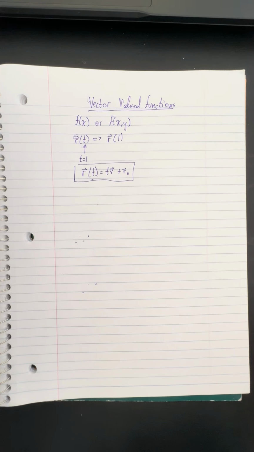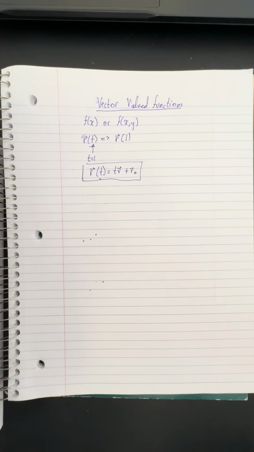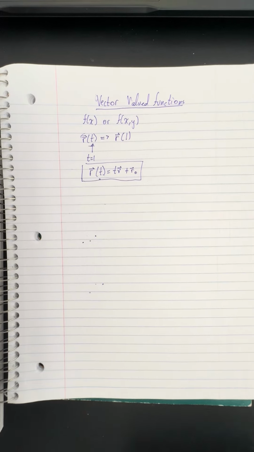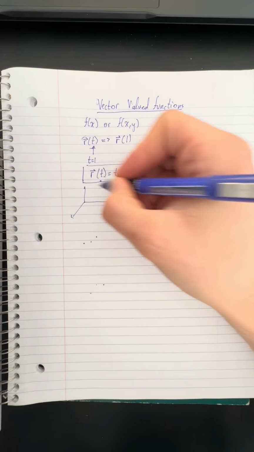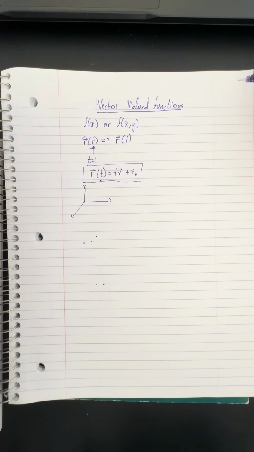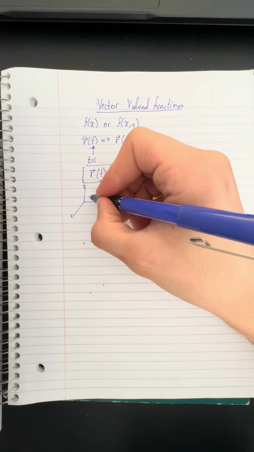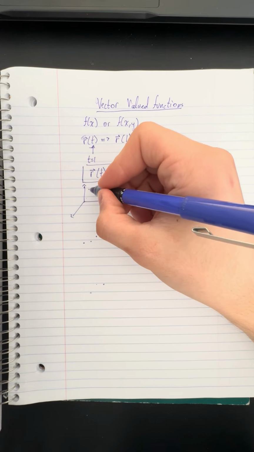One thing that helps me, because I remember first learning about these, I was a little bit confused about how we get vectors out of this. What's really happening is if you have some r of t and you have 3D space, and you plug in some t values, you get a line like that.